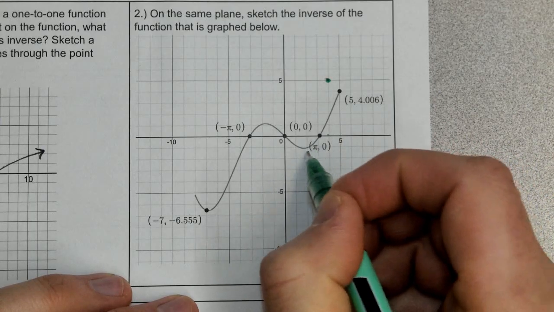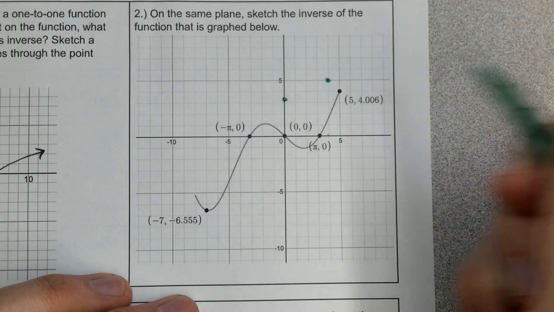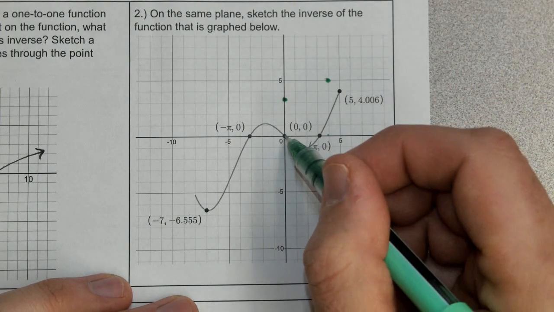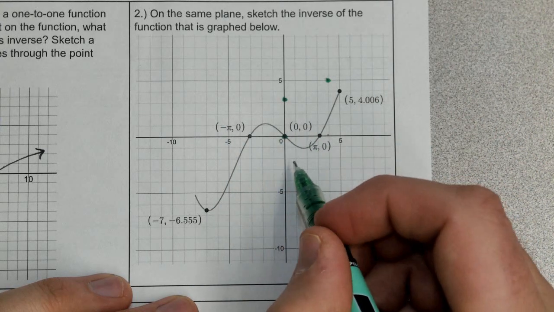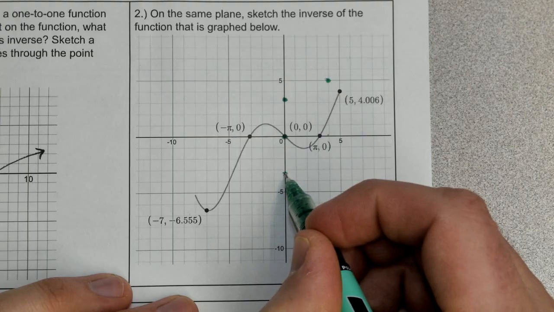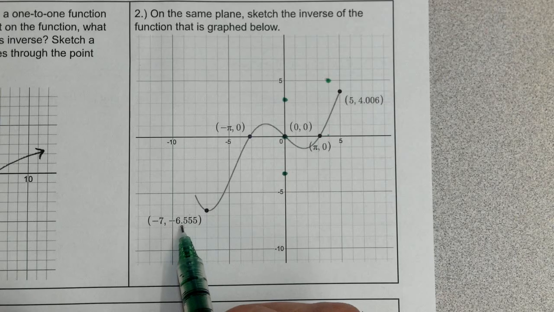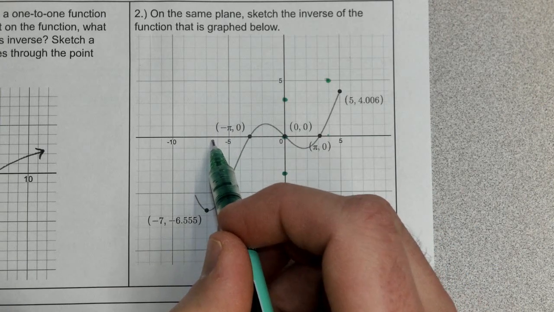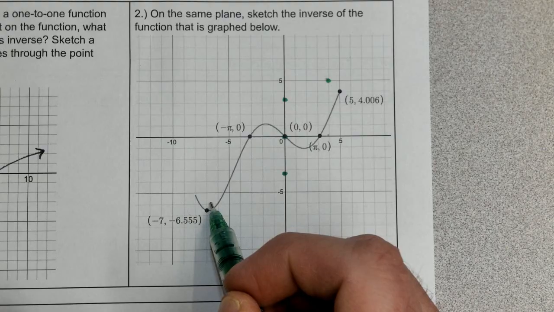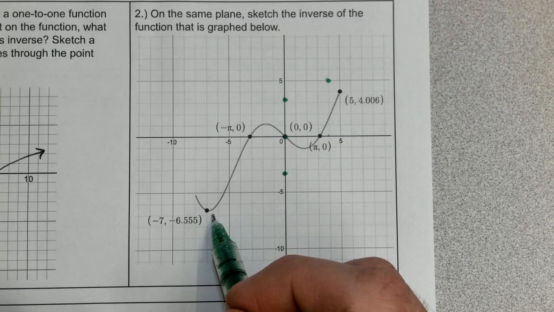We have (pi, 0), so we go to (0, pi), 0 and then a little bit above 3. We have (0, 0), that flips to (0, 0). Doesn't really go anywhere. We have (pi, 0), that goes to (0, pi), so a little bit past -3 here. And then we have (-7, -6.5), or -6.6. So we're going to flip that around to (-6.6, -7), which puts us down here-ish. Let's see, -7 right here.